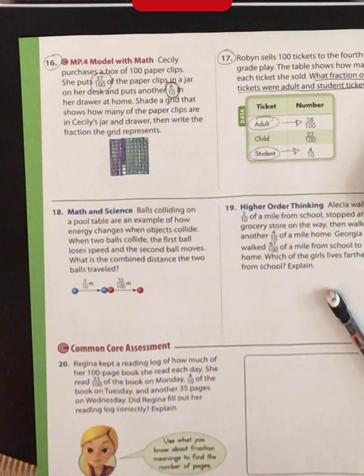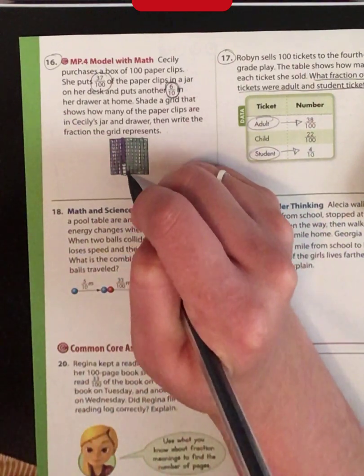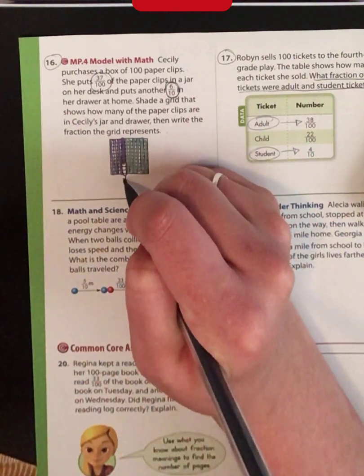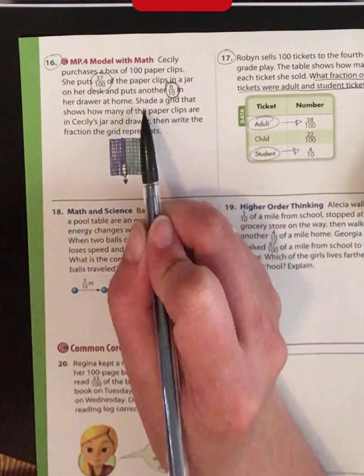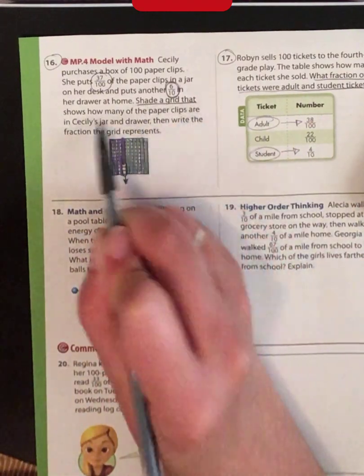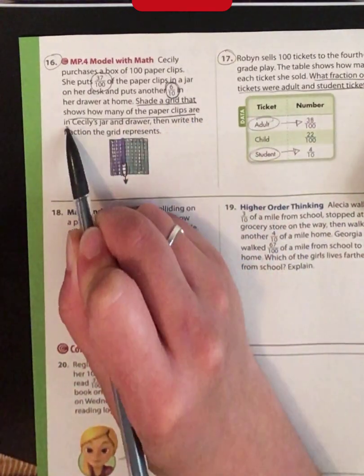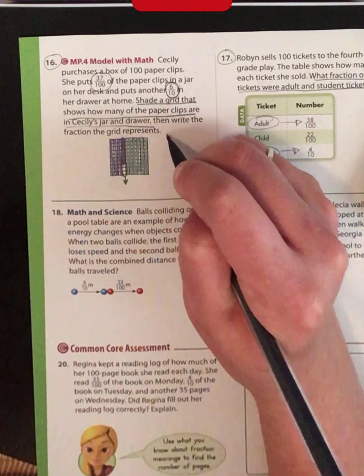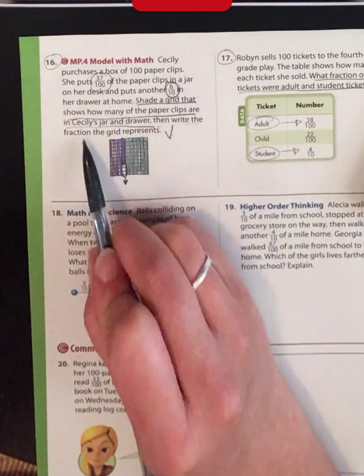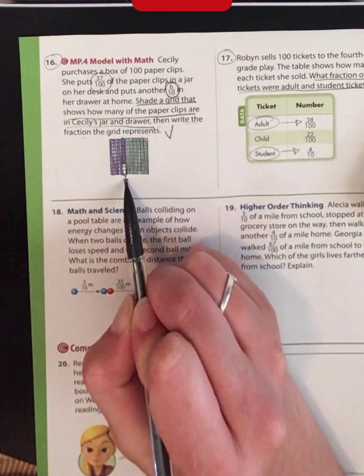The only thing I didn't shade was 3 little blocks right here. Hopefully you can see that when you've shaded yours. So it tells you, first, to shade the grid that shows how many of the paper clips are in Cecilia's jar and drawer. Check. It says, then write the fraction the grid represents.